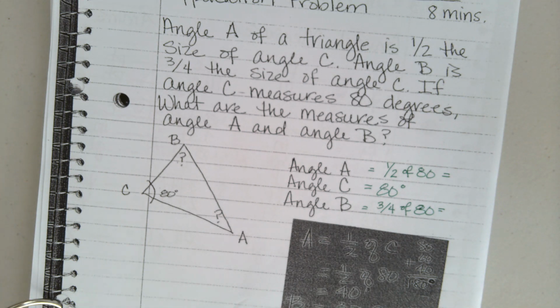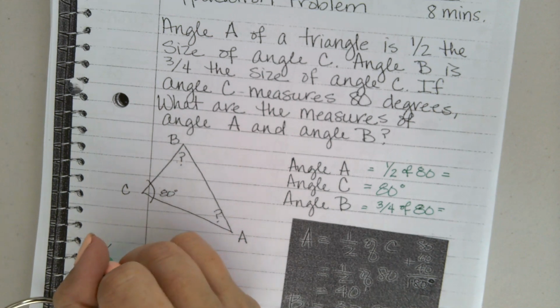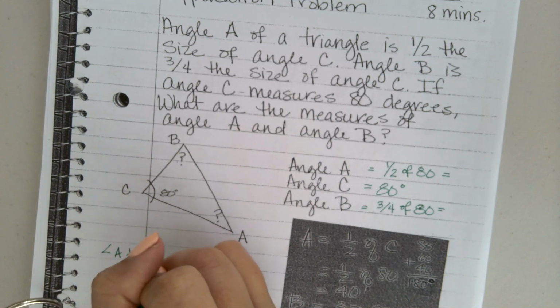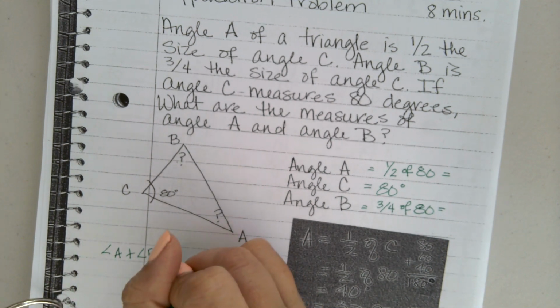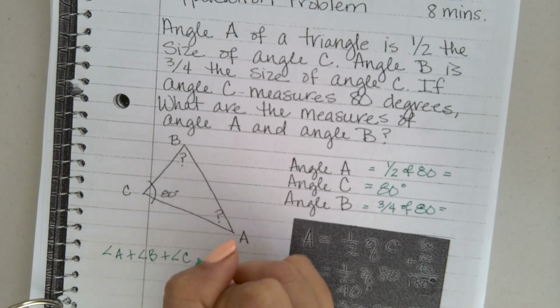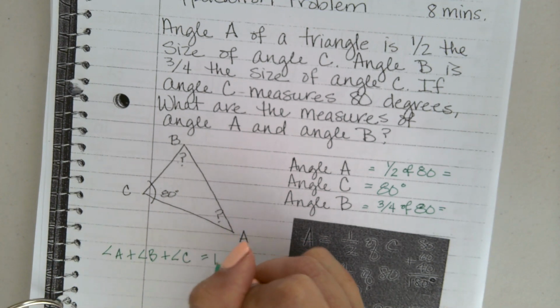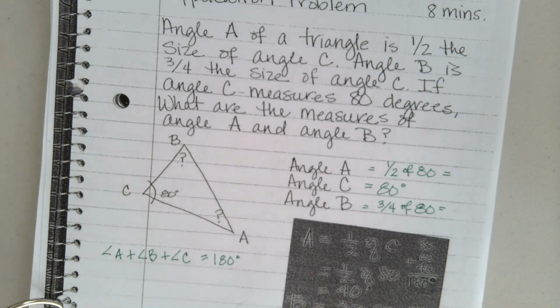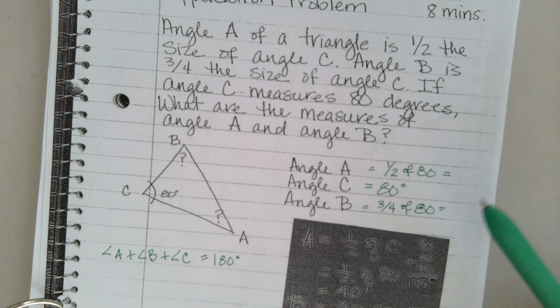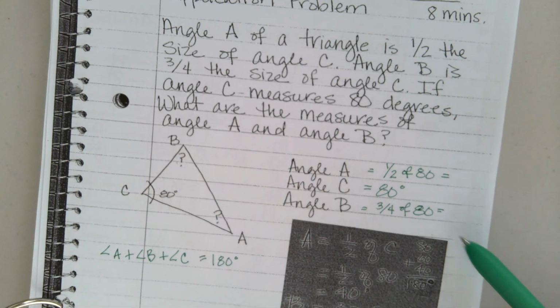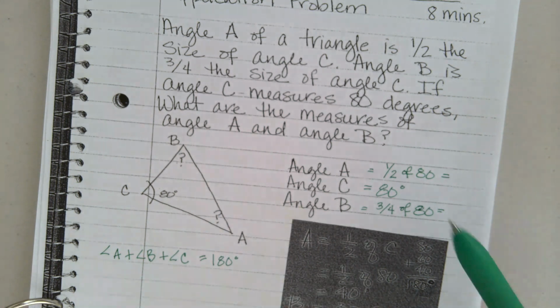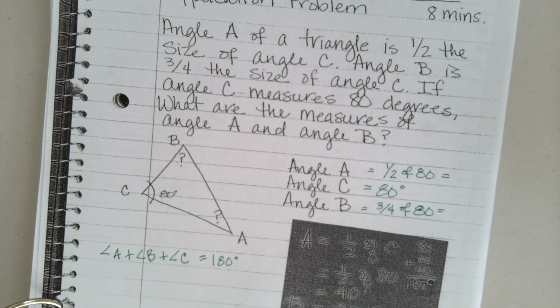Now, something to know is when you add up angle A plus angle B plus angle C, it will always equal 180 degrees. Once you get your numbers here, I want you to add them up and see if you get 180. Go ahead and try to solve. Come back to check your work.